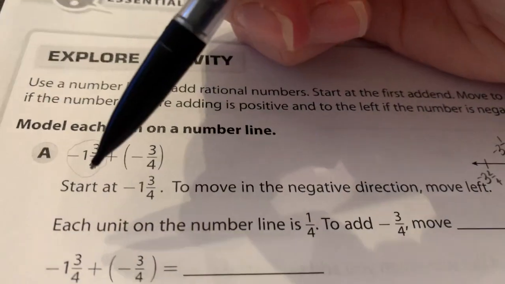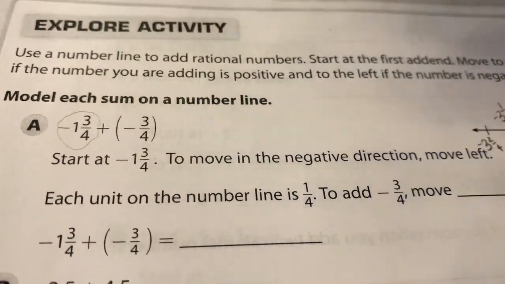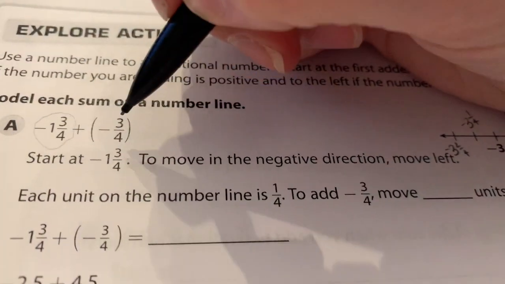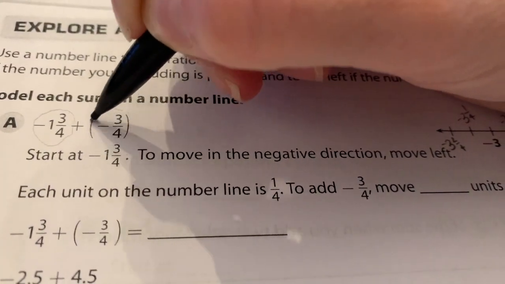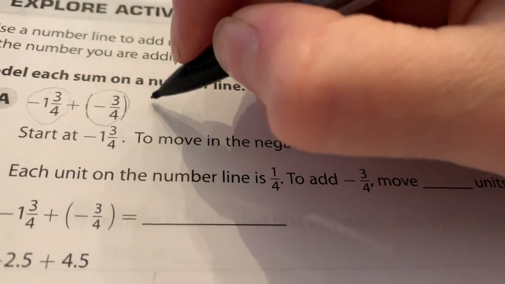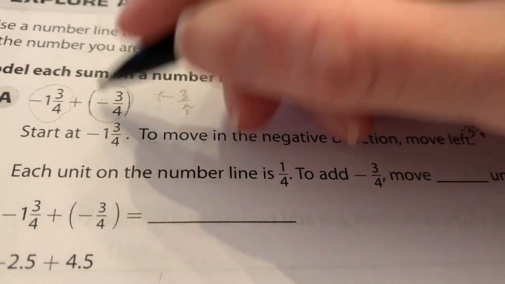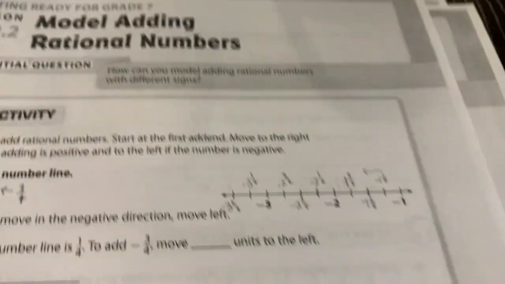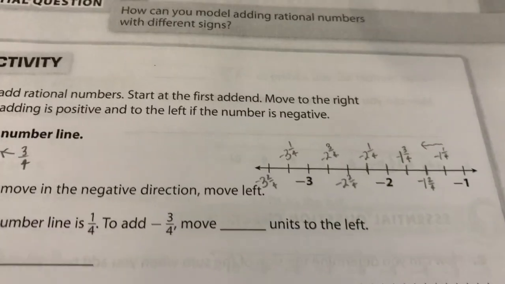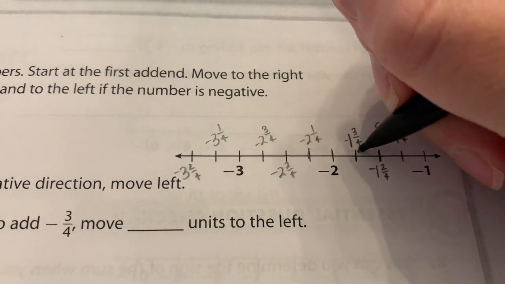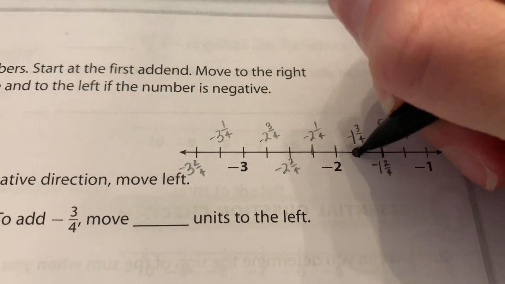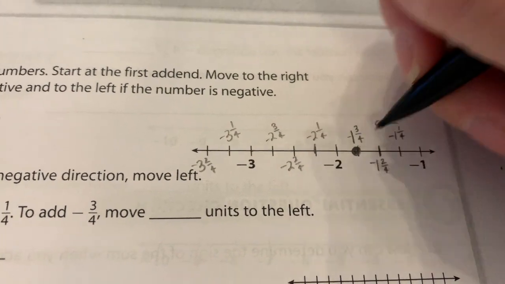Okay, so we're going to start at our first number, -1 3/4, and then we're going to move 3/4 to the left. We're moving to the left because we're moving in the negative direction, right? So we start at -1 3/4, which is right here. And now we're going to move -3/4, so we're moving 3/4 to the left.